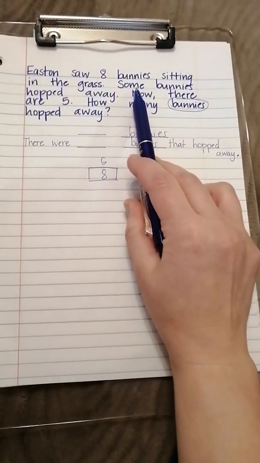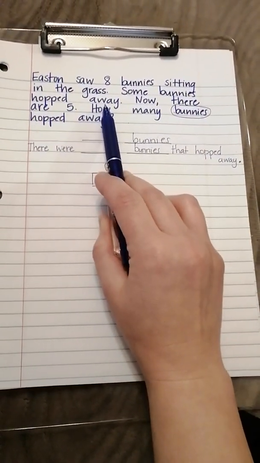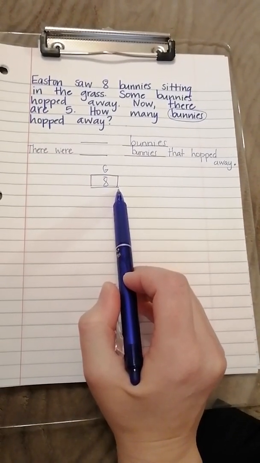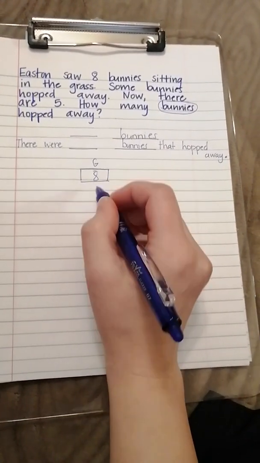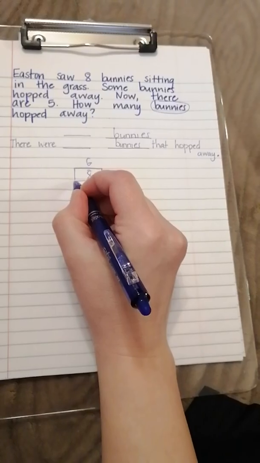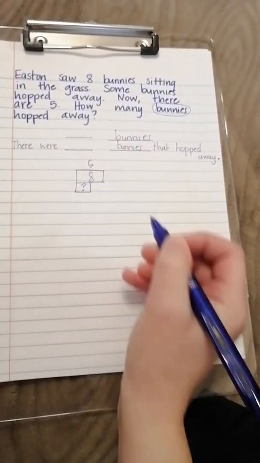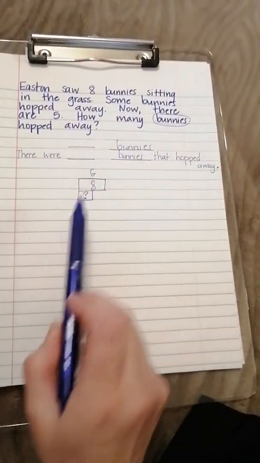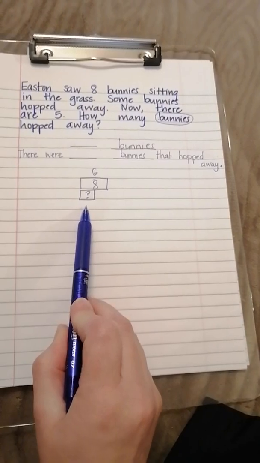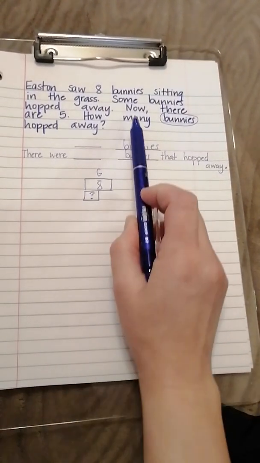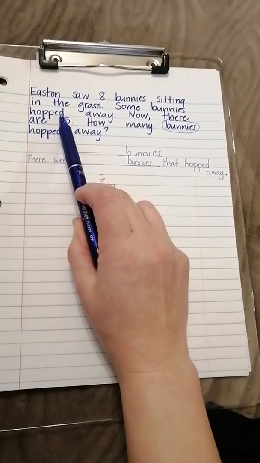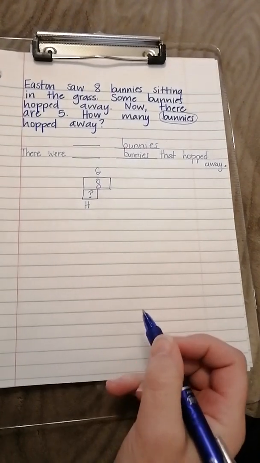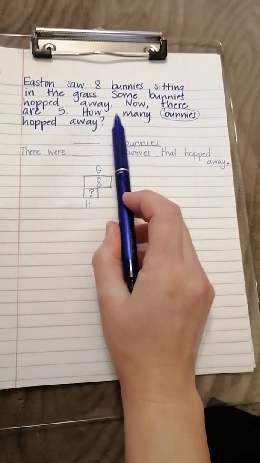Then it says some bunnies hopped away. Now, did more bunnies come? No, it says that some bunnies hopped away. So some of these 8 left, but we don't know how many. So we can put a question mark. I believe that's what we're going to be looking for. Now, how can we label this in real life so that we understand what this box represents? If it says some bunnies hopped away, I believe we can put an H for hopped. These are the ones that hopped away. Okay? And let's continue on with our story.